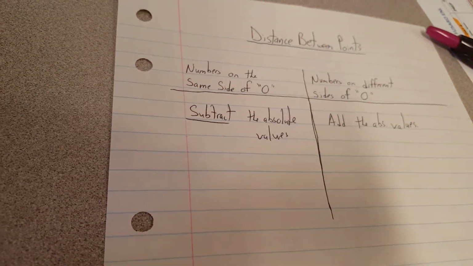And that's in short both strategies that we spoke about in class on how to find the distance between two points, using the coordinate plane and not using the coordinate plane.